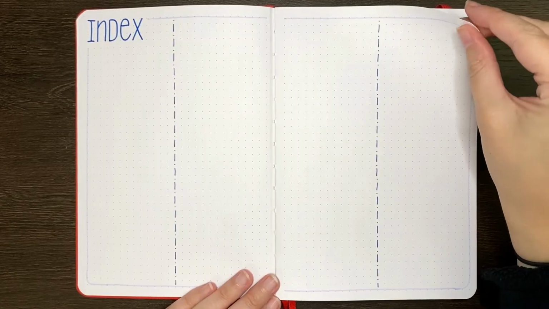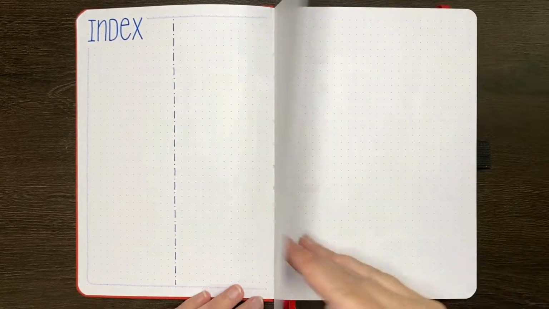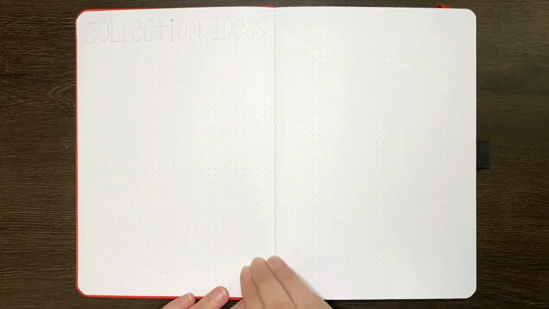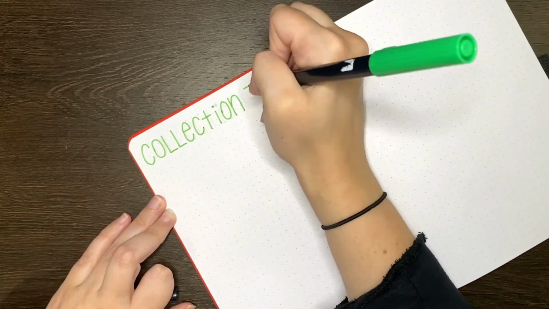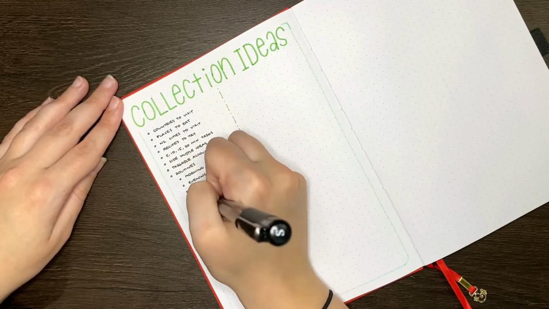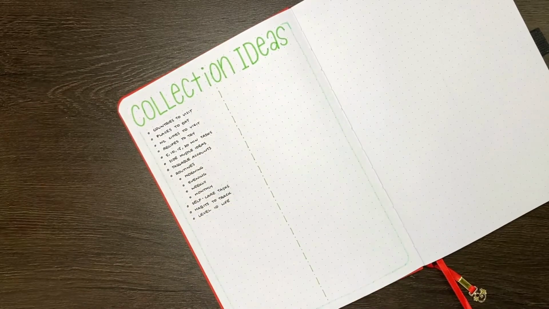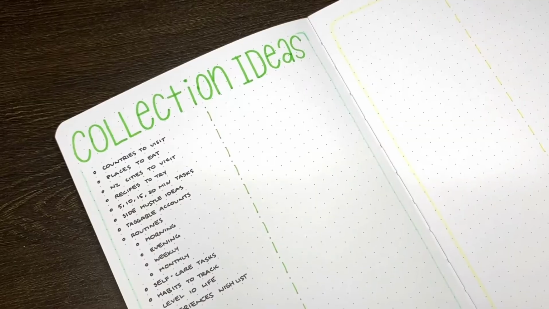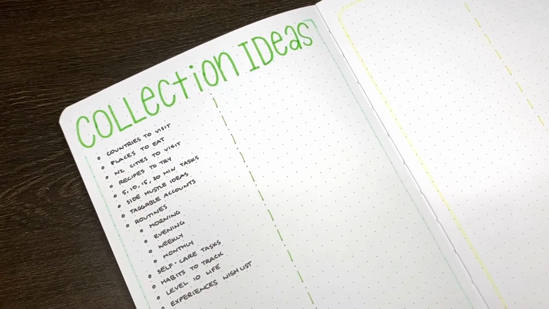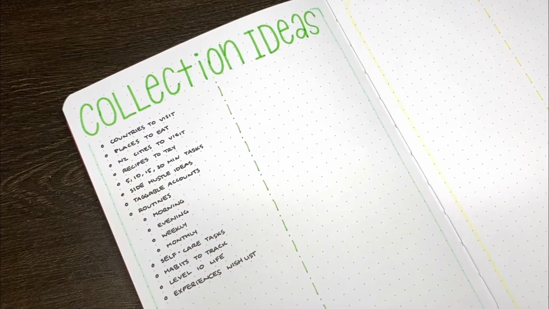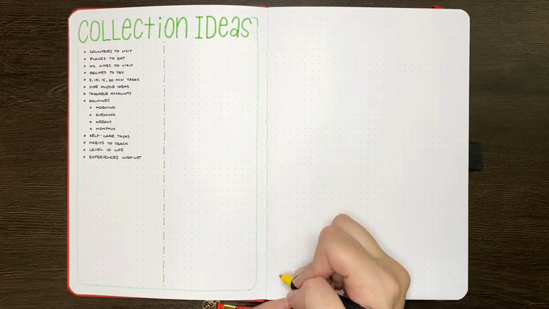The process of setting up a new collection is super simple. Just turn to the next available page in your journal, give the page a heading, and then write down your collection items. Of course, the design of your collection is entirely up to you, but some common layout styles include lists, tables, graphs, or people often enjoy getting a bit more creative with how they present their collections.